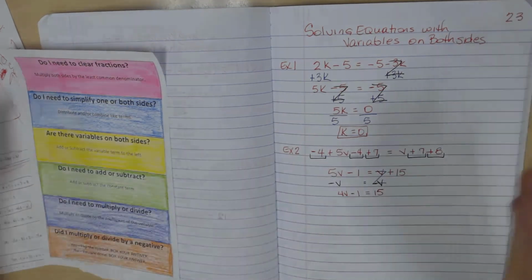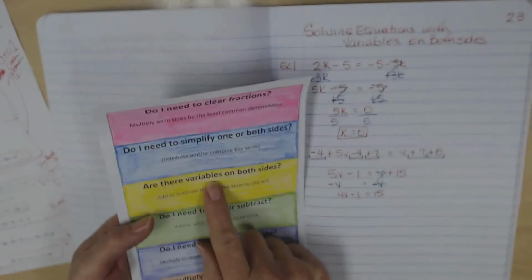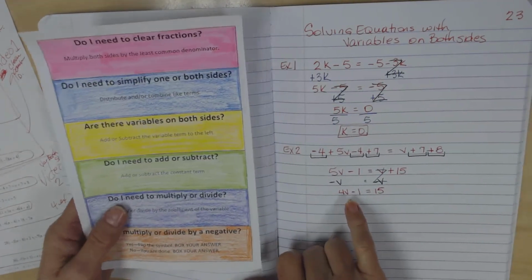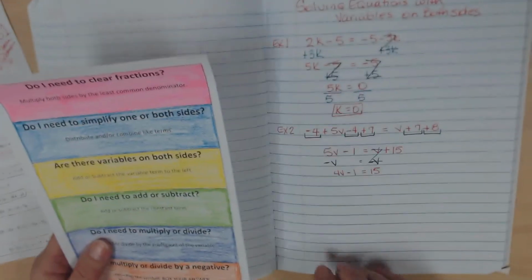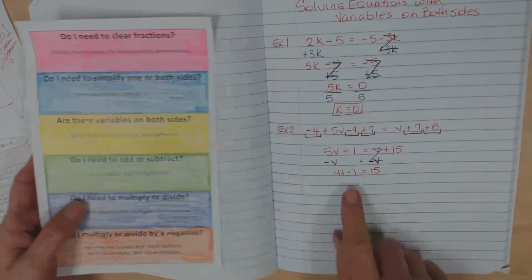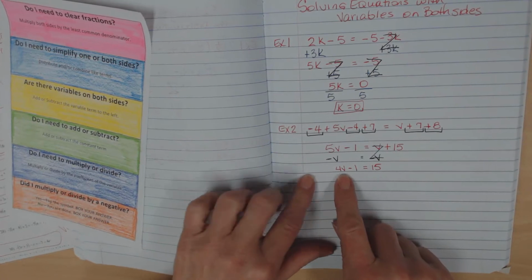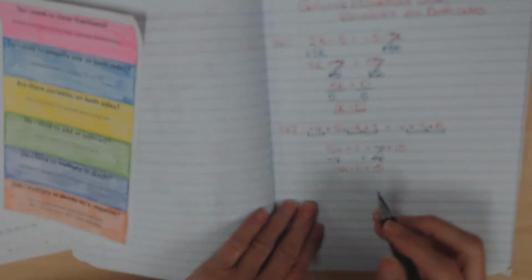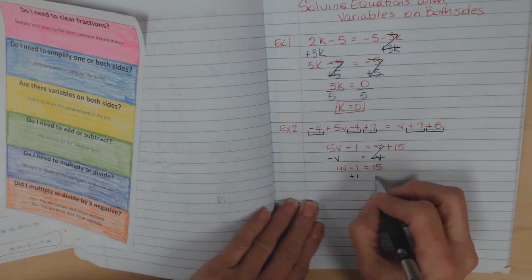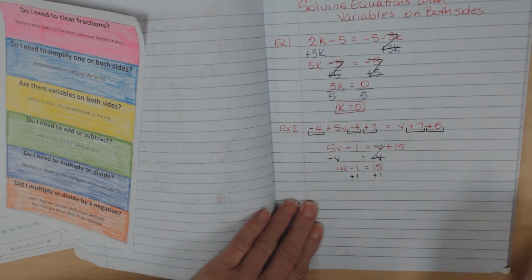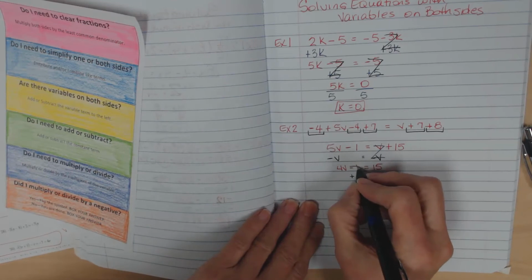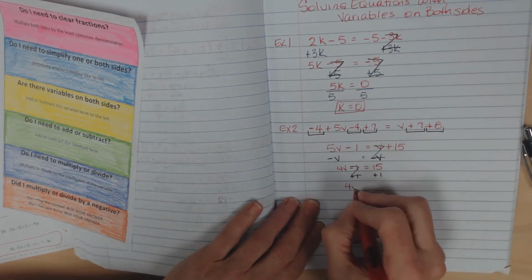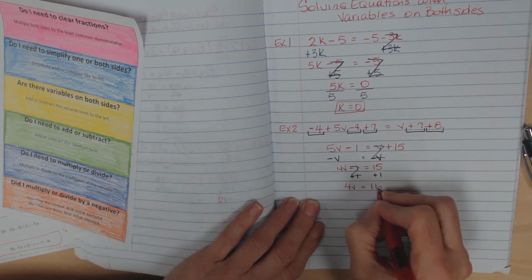So here we go back. Are there variables on both sides? No, the variable is just on the left-hand side. So now this is the side that's going to tell us what needs to happen next. Do I need to add or subtract to get these numbers away from the variable? Yes. What I'm going to need to do is add 1 to both sides because addition is the inverse operation of subtraction. These guys are going to zero out. And then we're left with 4v is going to equal 16.